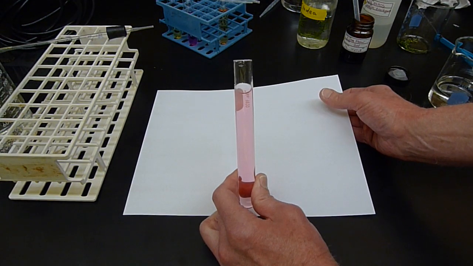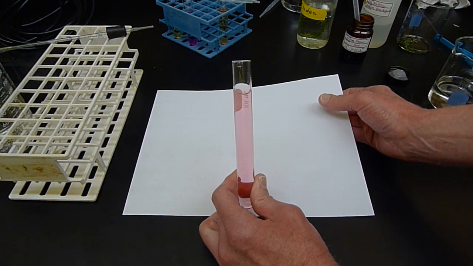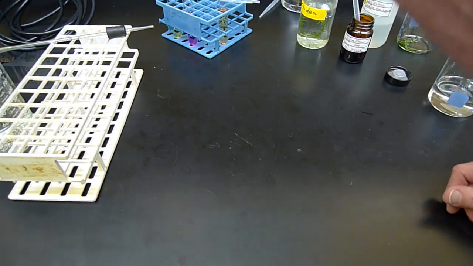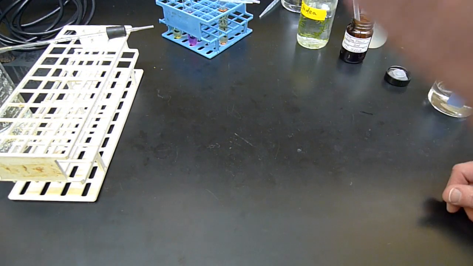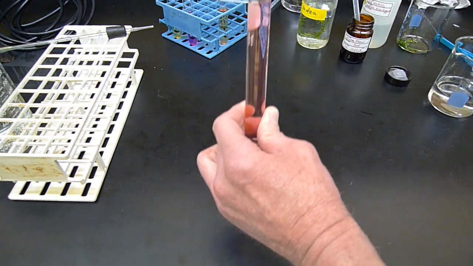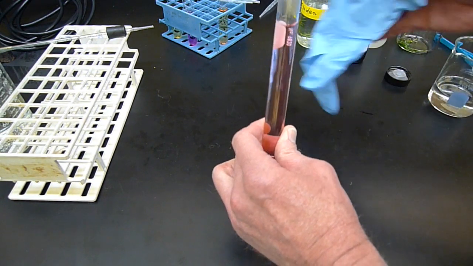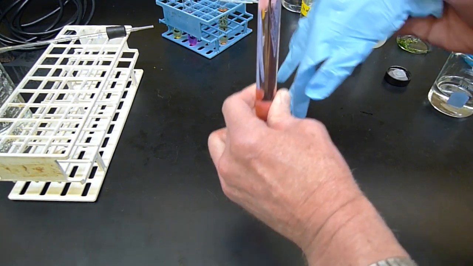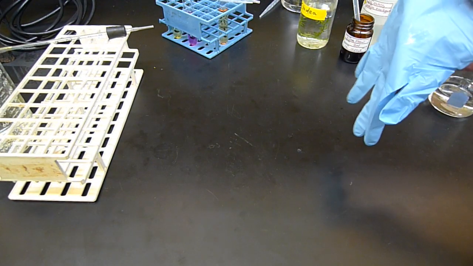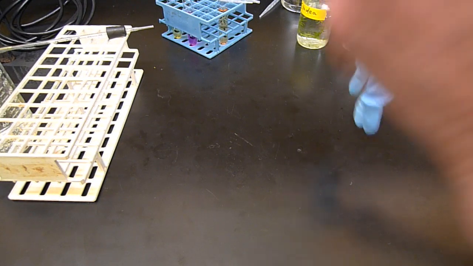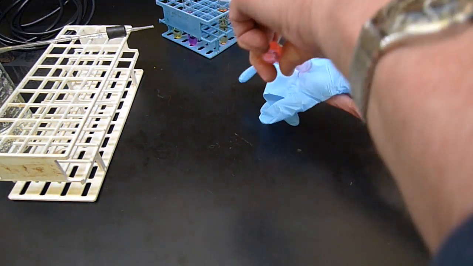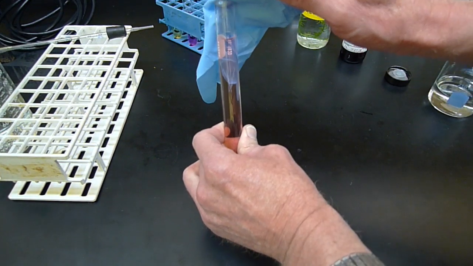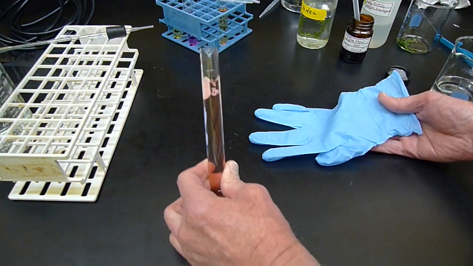Now I'm going to breathe on it, change it, see if I can get it to be yellow. I bet you never knew you're breathing out acid, breathing out CO2.